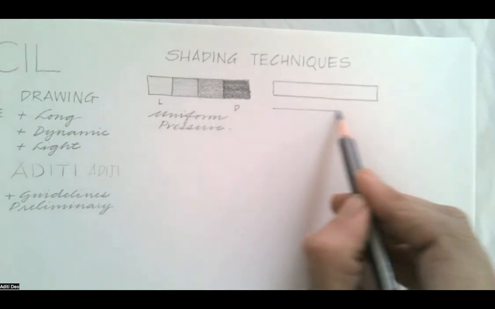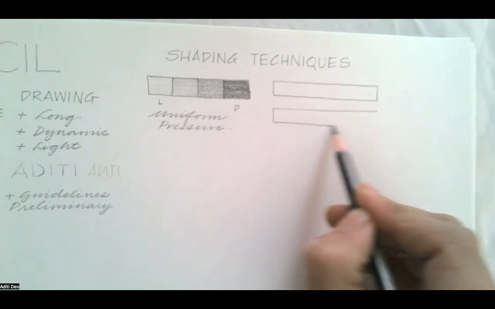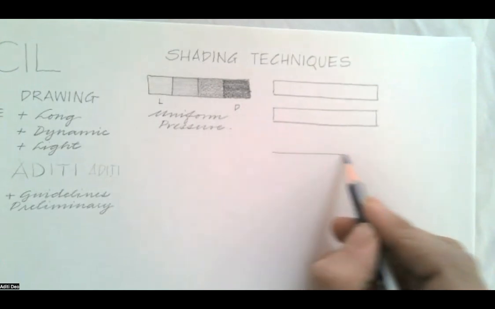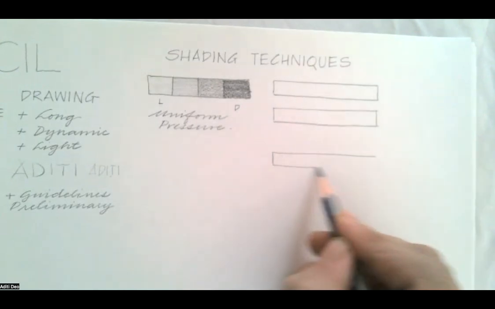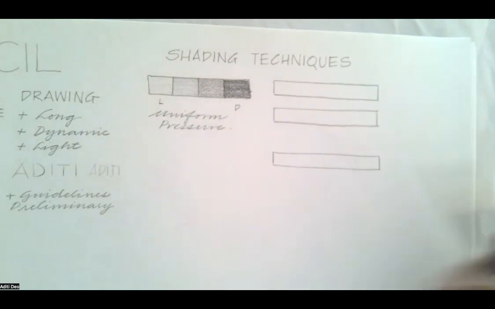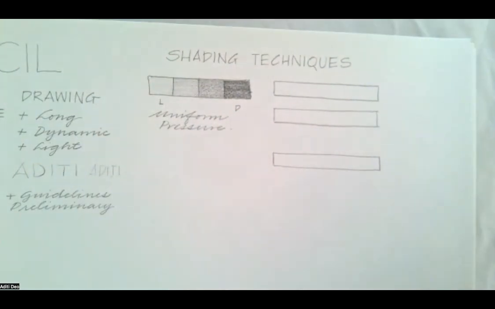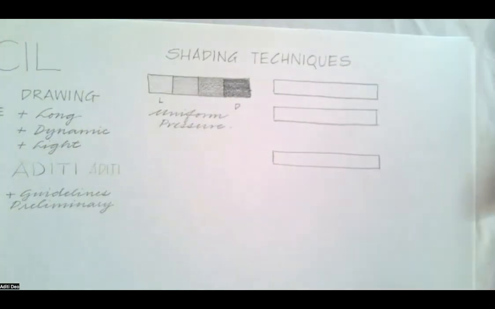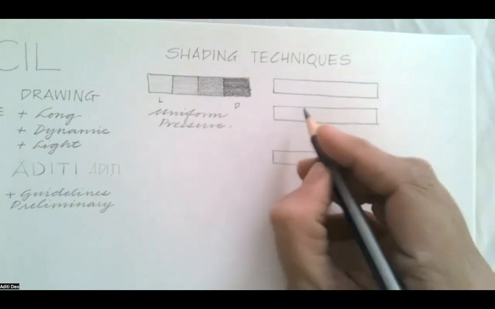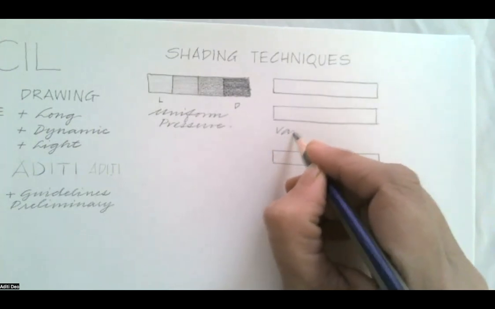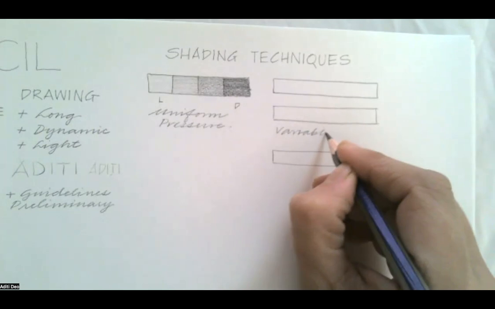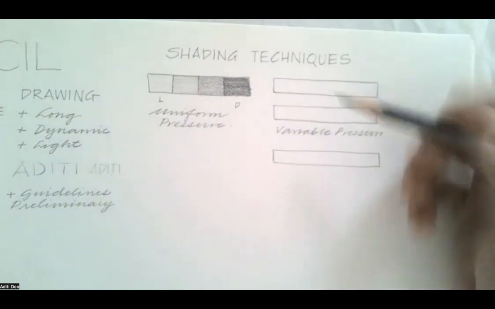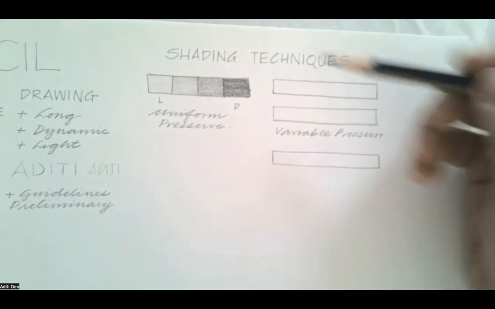Right next to it, make 2 boxes close to each other, about the same length and height, and a little distance away, a third box. Now, in the box on top, we are going to use variable pressure. In both these boxes, but in two different ways.